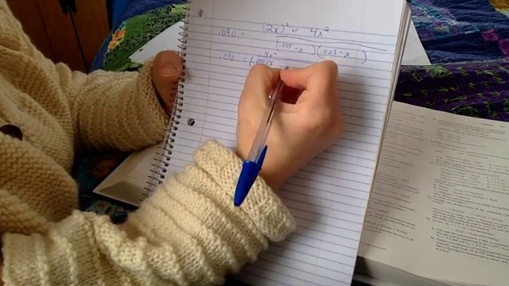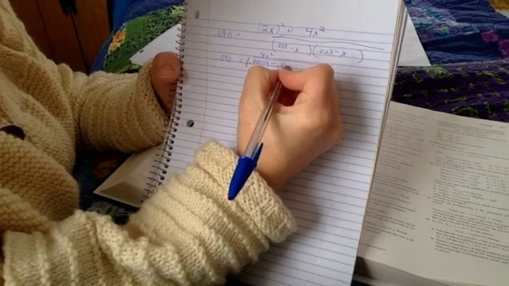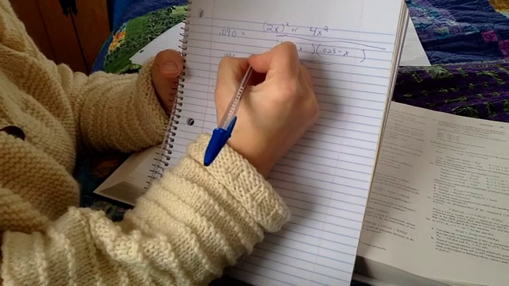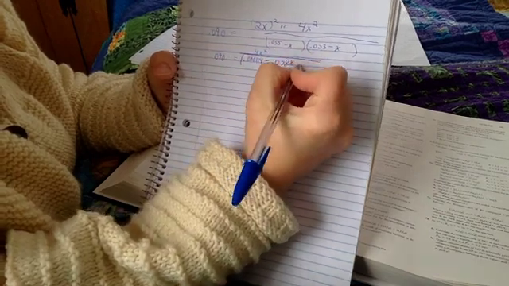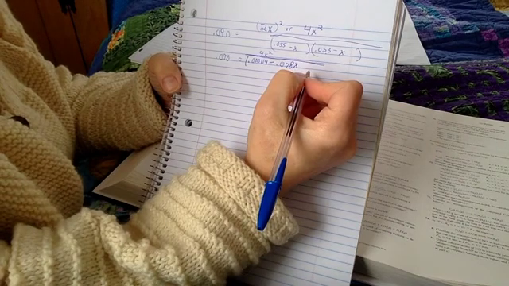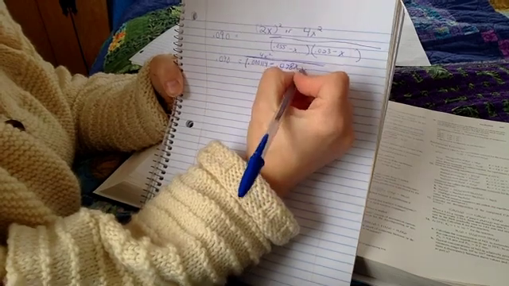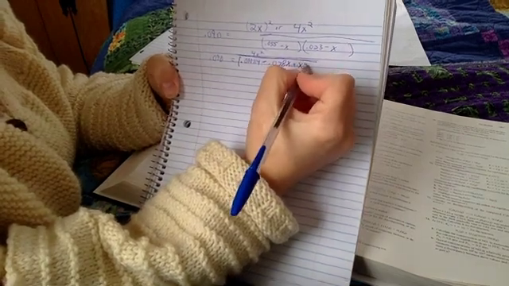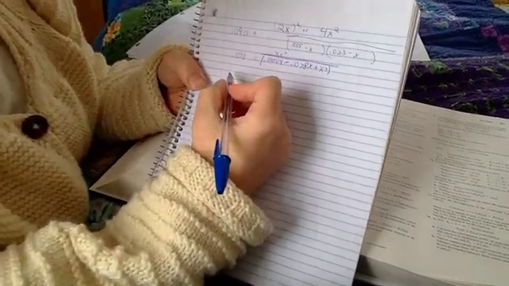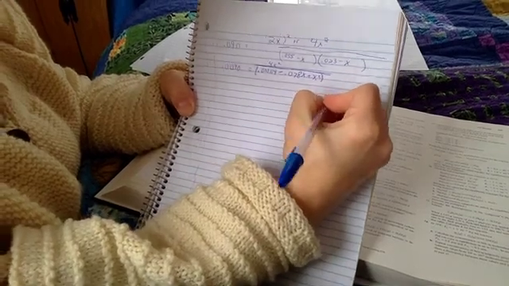If I combine those, I end up with minus 0.078x. I think that's right. Then we get our x squared. Negative x times negative x is positive x squared. Now I need to multiply both sides by that, and this is going to set it equal to 4x squared.